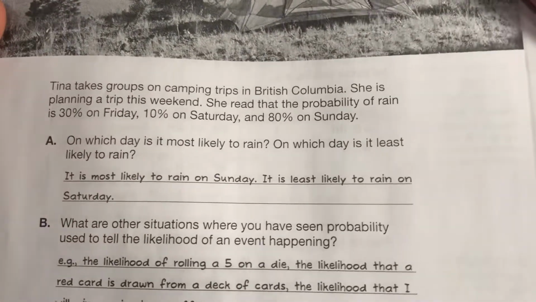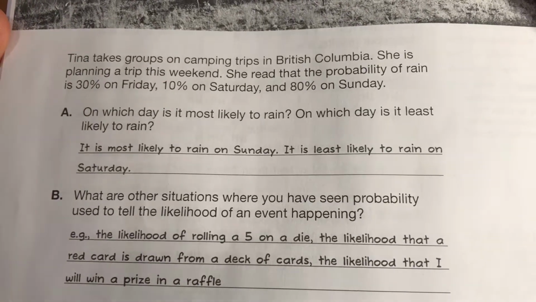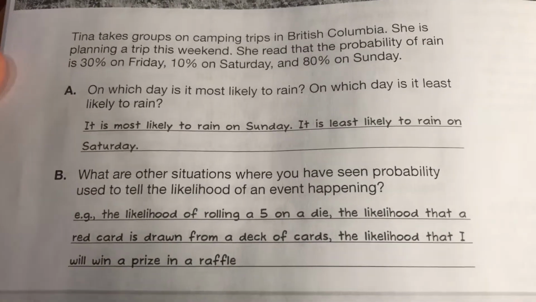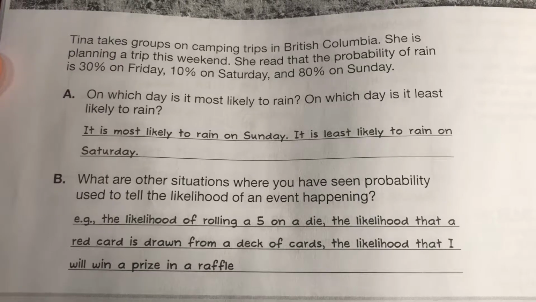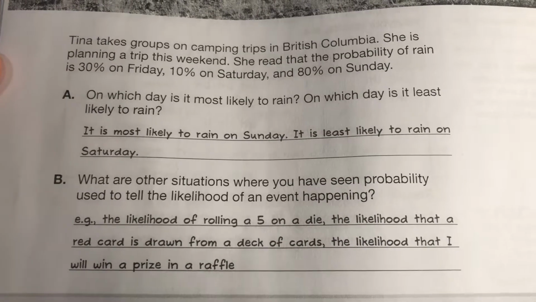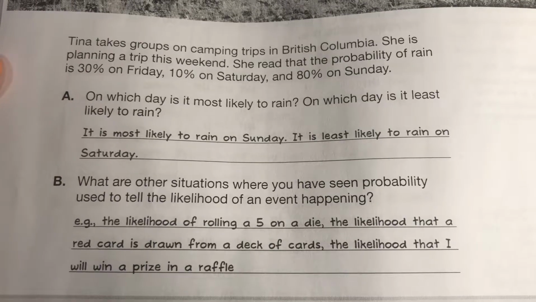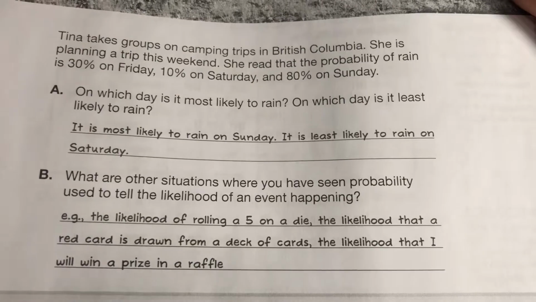Tina takes groups on camping trips in British Columbia. She is planning a trip this weekend. She read that the probability of rain is 30% on Friday, 10% on Saturday, and 80% on Sunday. On which day is it most likely to rain, and on which day is it least likely to rain? It is most likely to rain on Sunday. It is least likely to rain on Saturday. And that's just from the numbers.